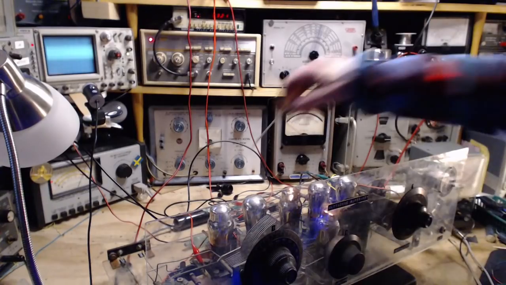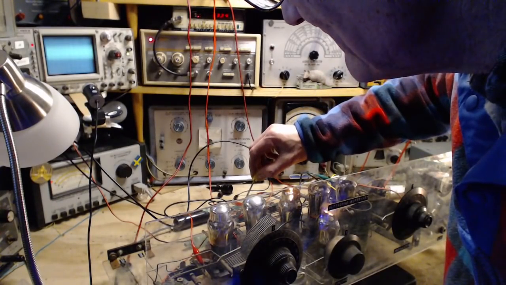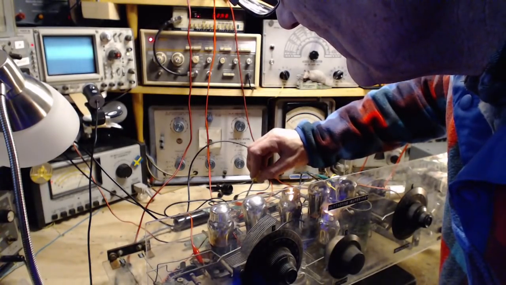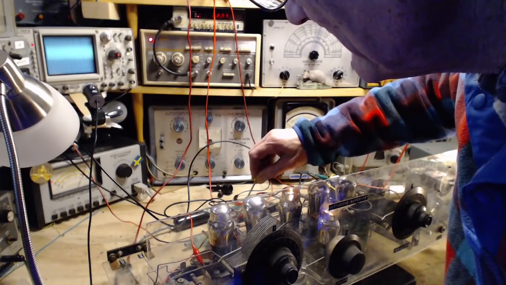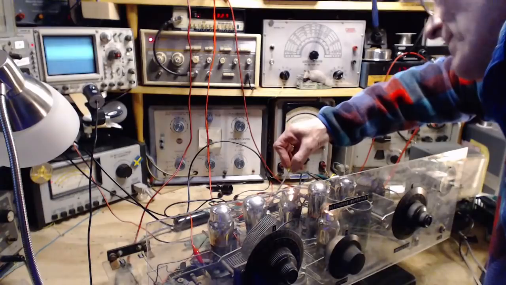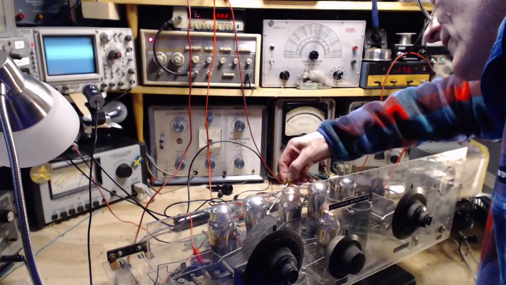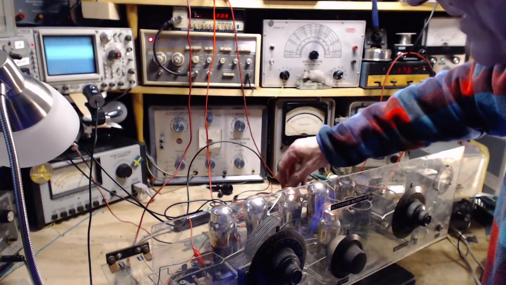Okay, so is it really coming through these? Ooh. That's my hand touching this.